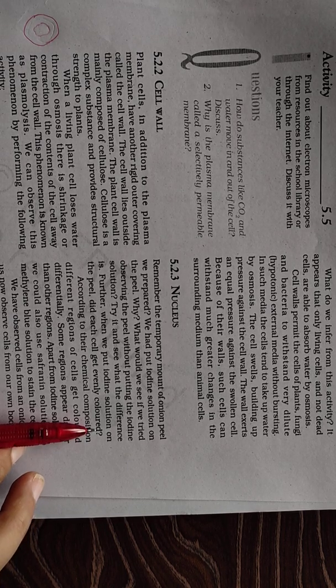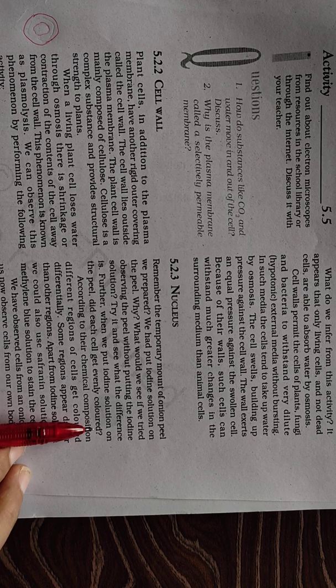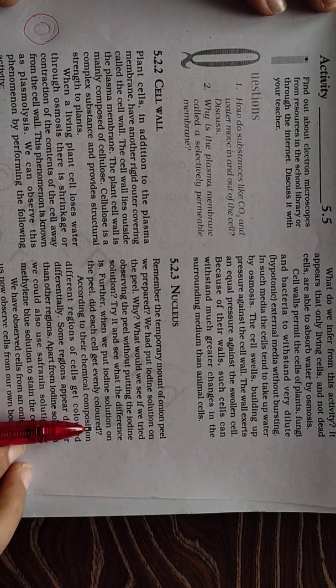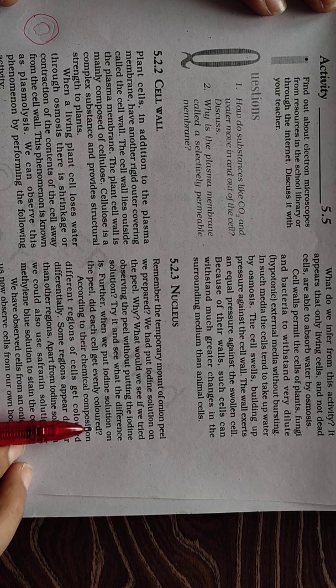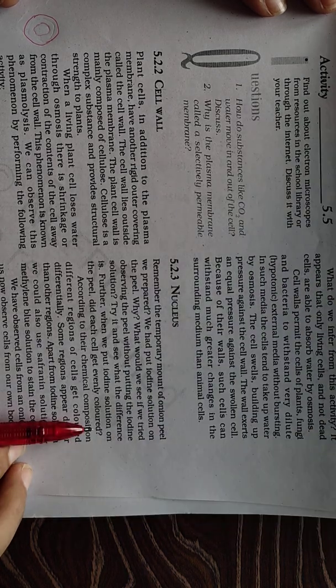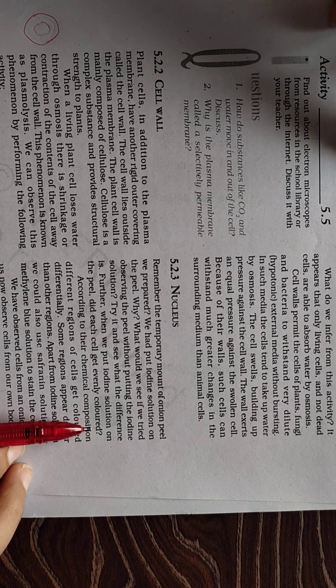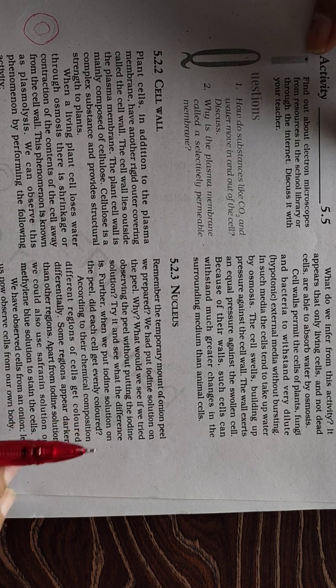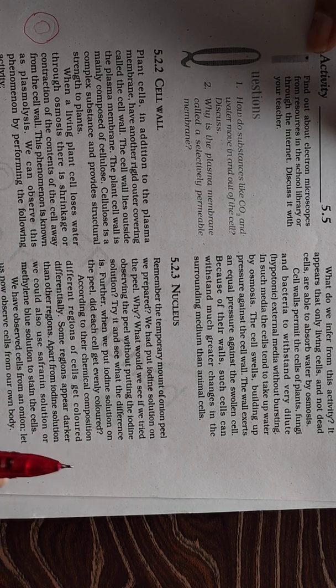As I already mentioned in the previous video, the cell is generally transparent and the onion peel is also a transparent layer. So you are not able to observe the cell under the microscope without staining it, right? So after staining it, what happened? You are able to observe the cell.